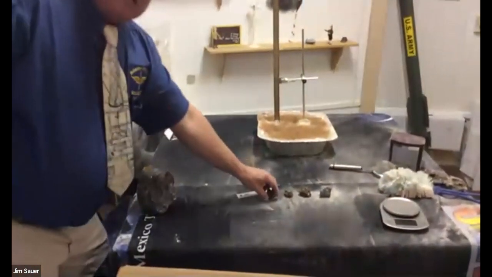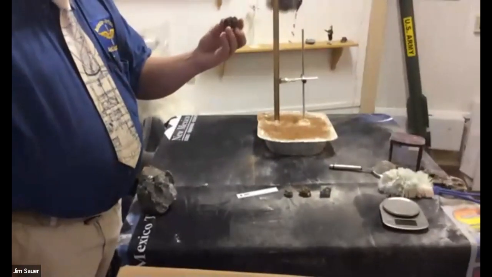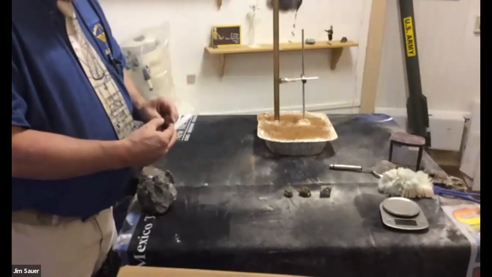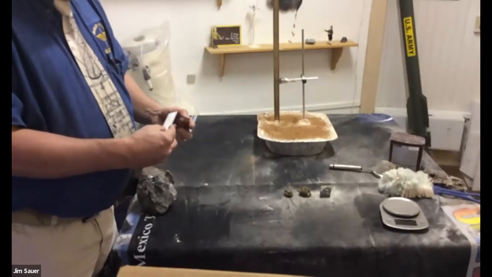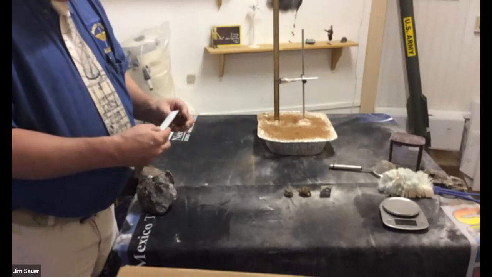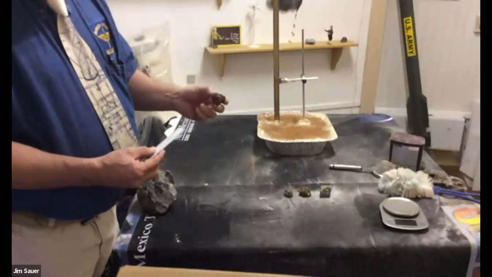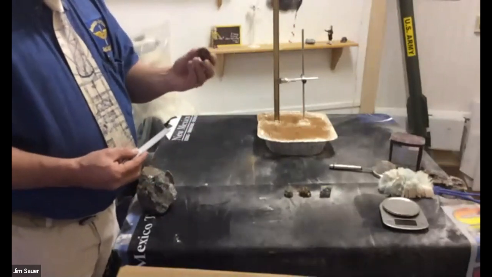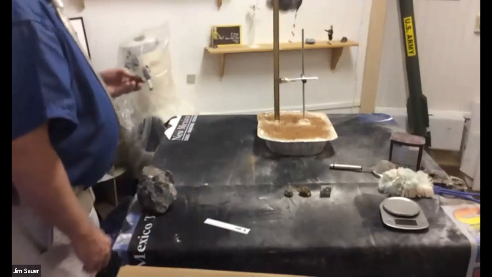Now, this right here, we said, was the lightest of all materials. It's the basalt. If I took my ruler to it and used the metric system to measure it, I could tell you that this is about 3 centimeters by 2 centimeters by about 2 centimeters. So 2 times 3 is 6, times 2 is 12. So we could say roughly that this was 12 cubic centimeters in 3 dimensions.